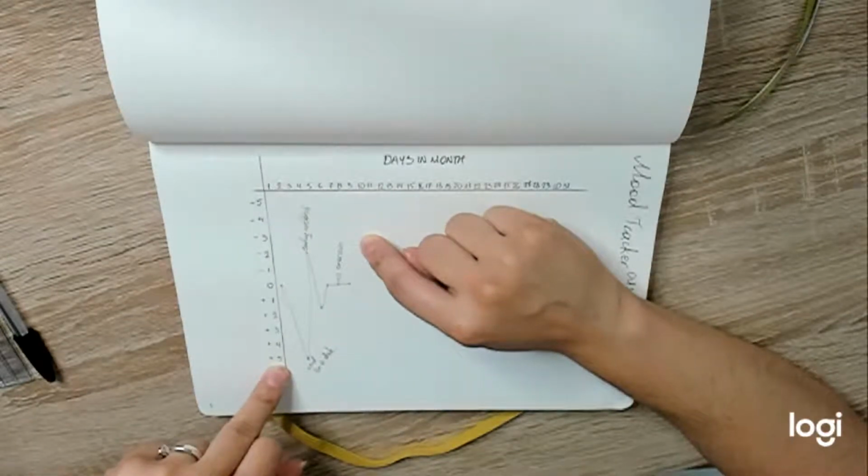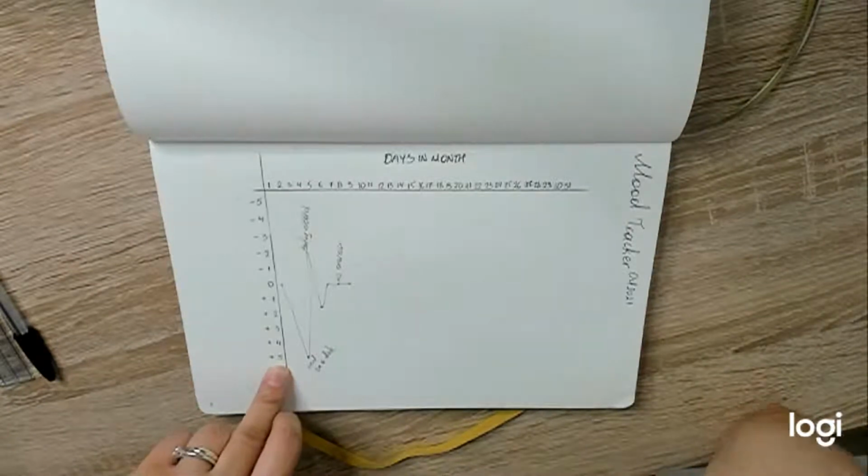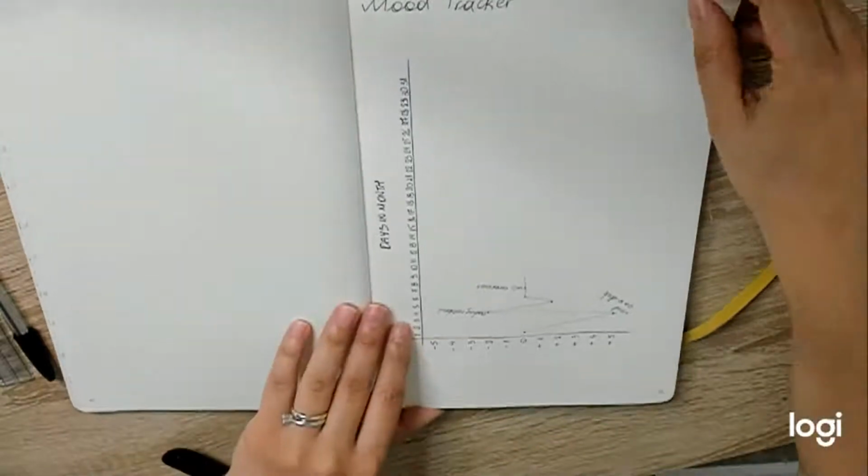Or for example, if you're single, you went on a great date, +5 might be I went on a great date, for example. I read a great book.